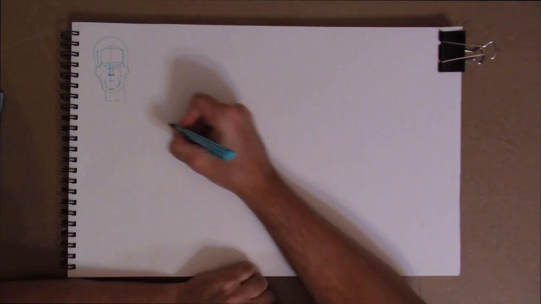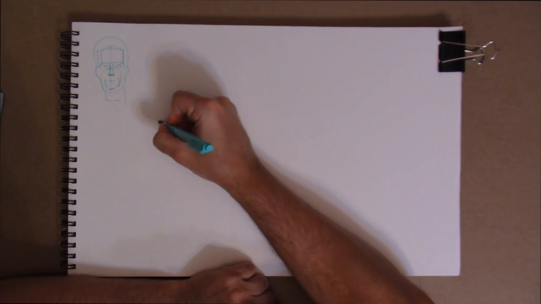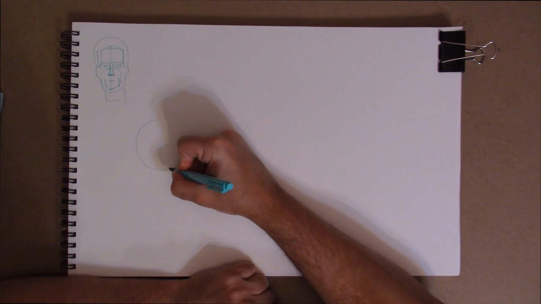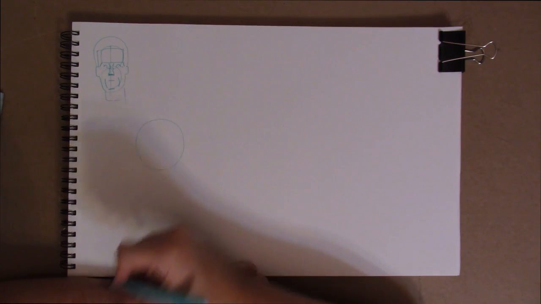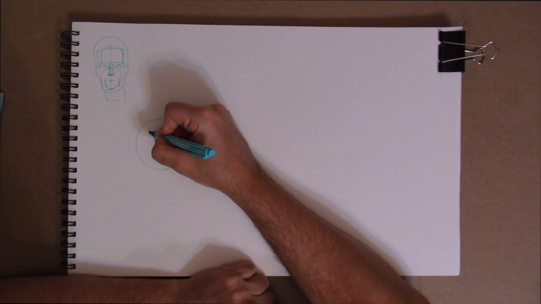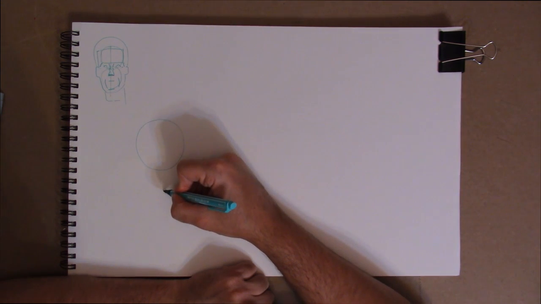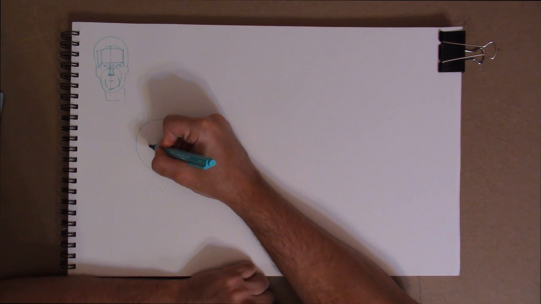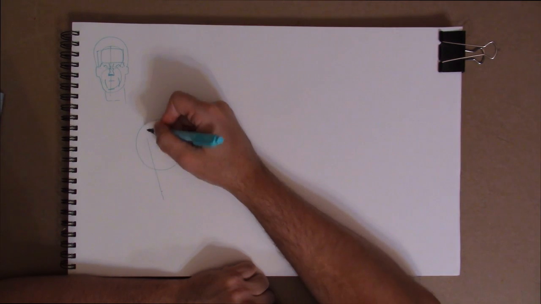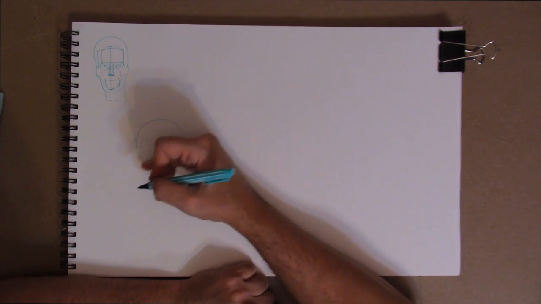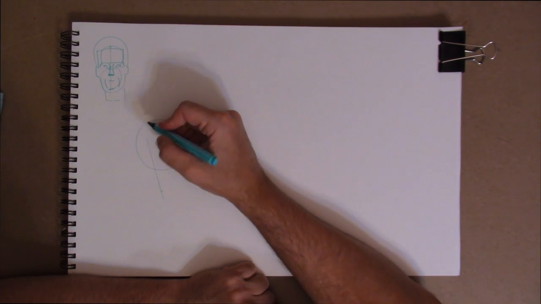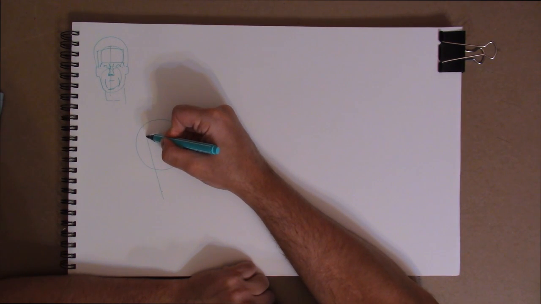So let's start it out with a circle, which is the first contour of a sphere. And then let's say our midline goes just beneath, so it's kind of like this, our center line. And this center line is the center of the face, so the face is tilting and looking to the side. Let's finish this off with a contour line right here.